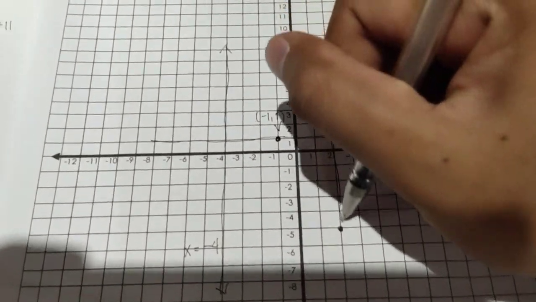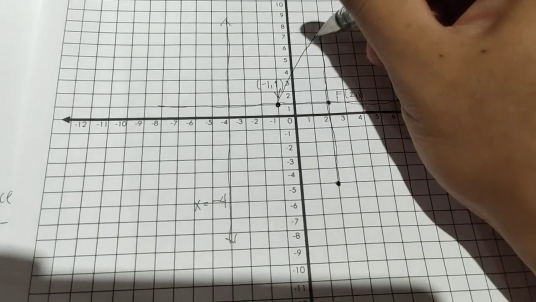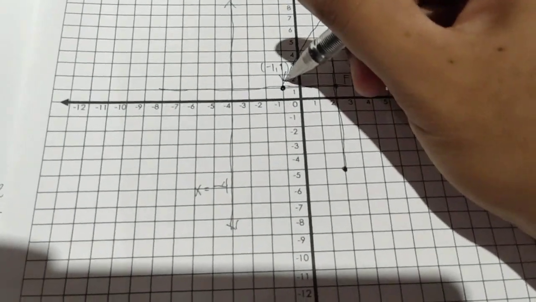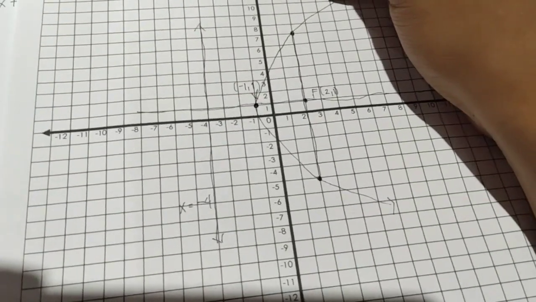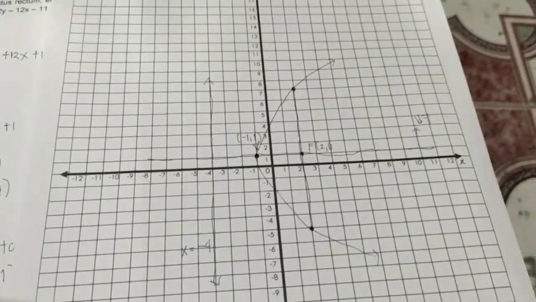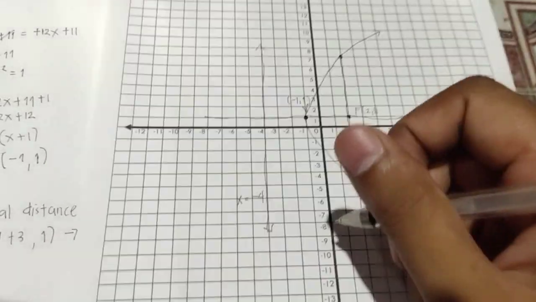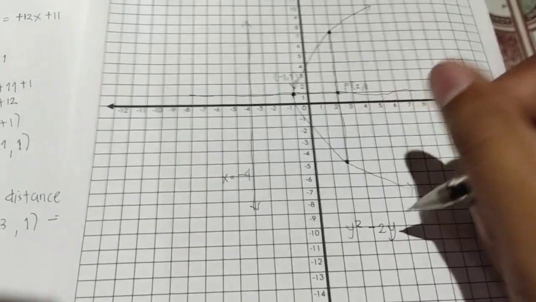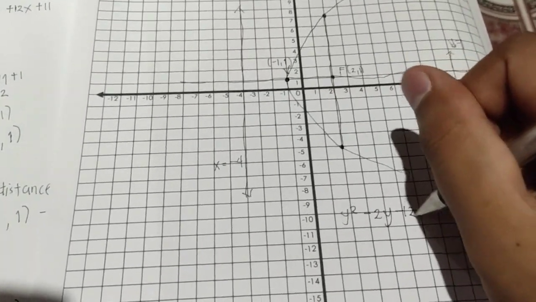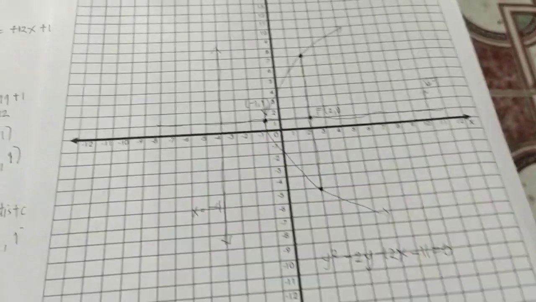And in order for us to complete the parabola, we just need to connect the vertex and each endpoint of the latus rectum. So this is the graph of the parabola that has an equation of y squared minus 2y minus 12x minus 11 is equal to 0.